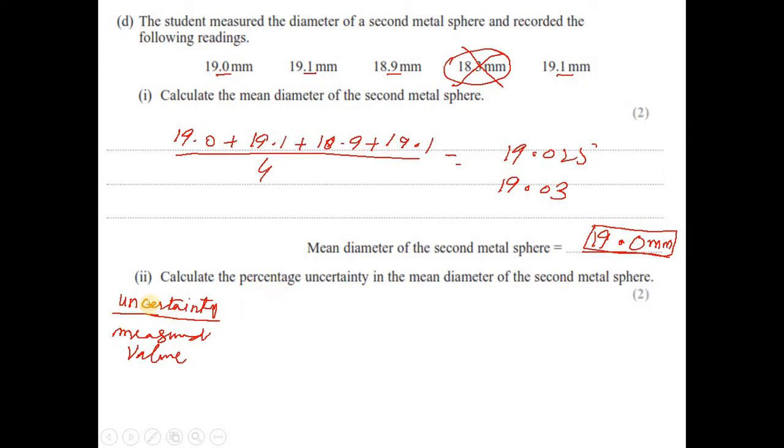So first we figure out what uncertainty we have in our calculations before finding the percentage uncertainty, and the uncertainty in the reading is the range divided by 2.